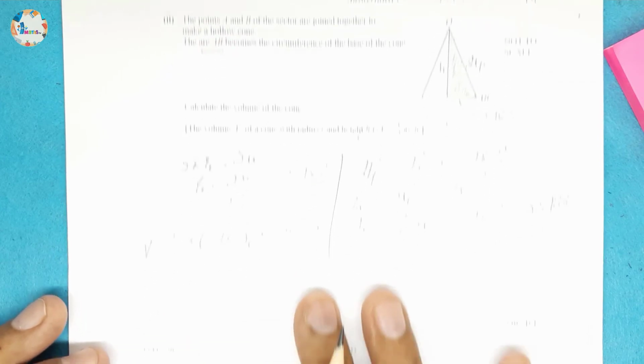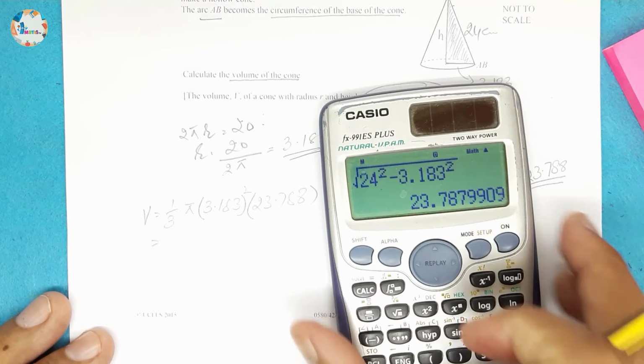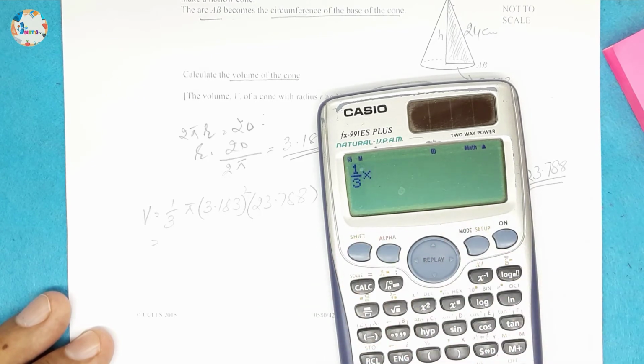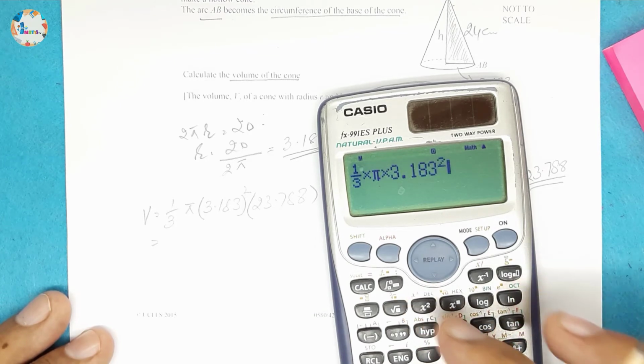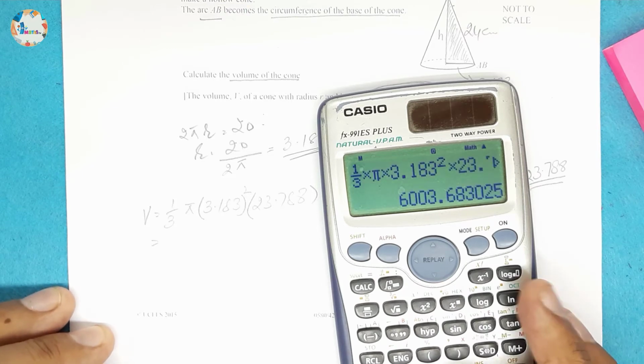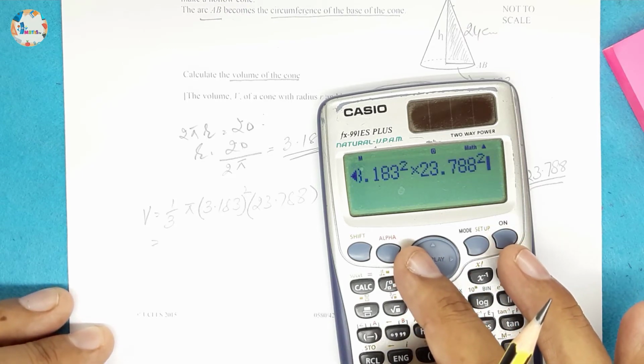We can calculate this with the help of a calculator: 1 over 3 multiplied by pi, multiplied by 3.183 squared, and multiplied by 23.788 squared, and this will be equal to, we have done some mistake basically.